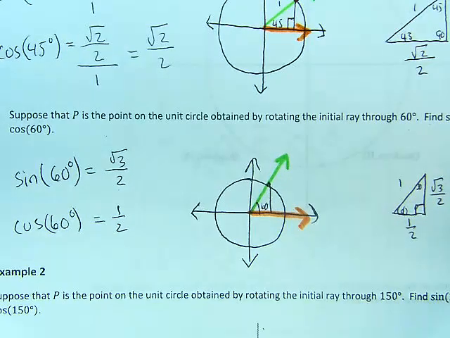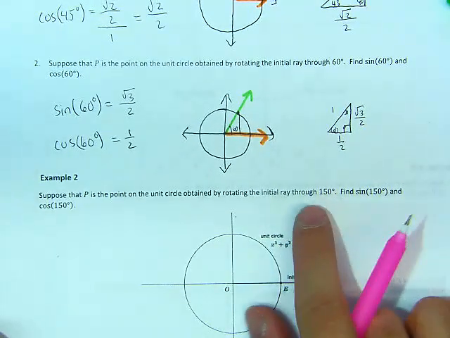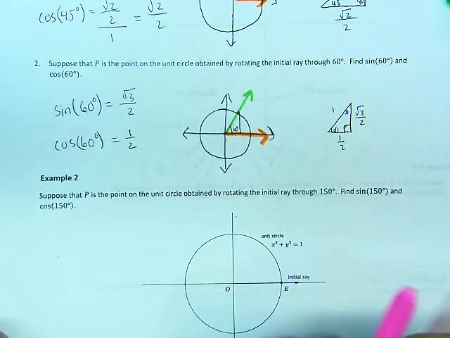Okay? Very good. In the next video, we're going to try and do this question here. What's sine of, how do we find 150? What do we do here? Okay.